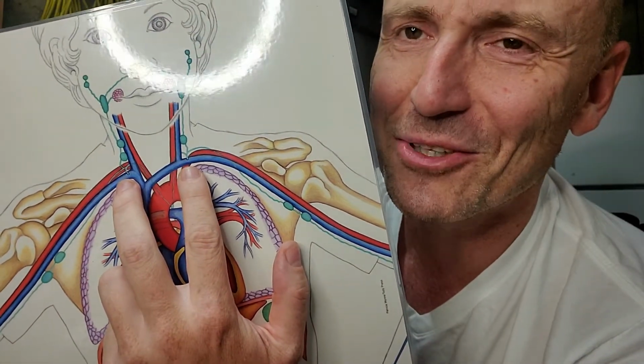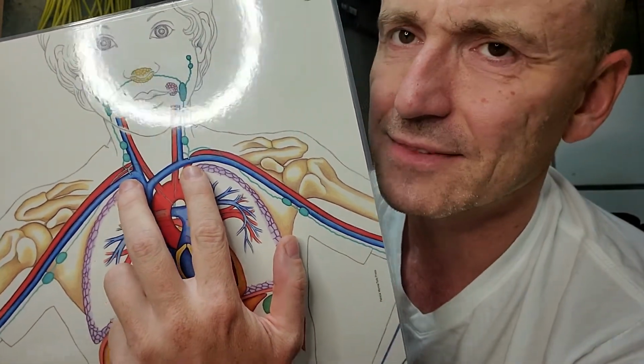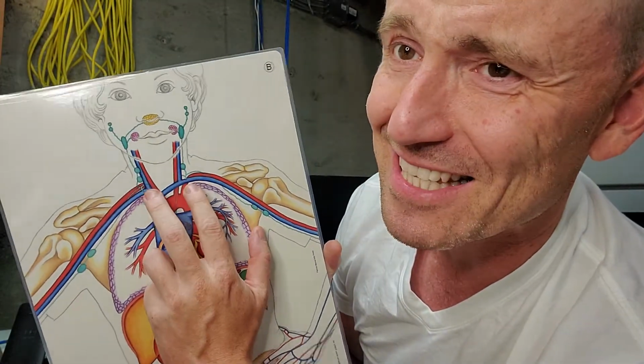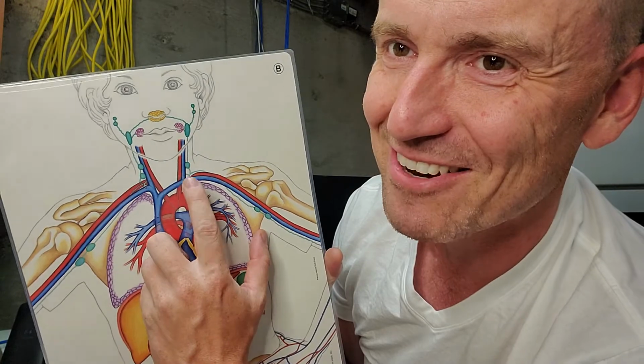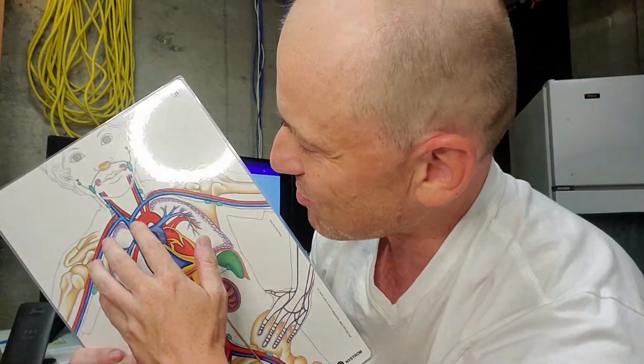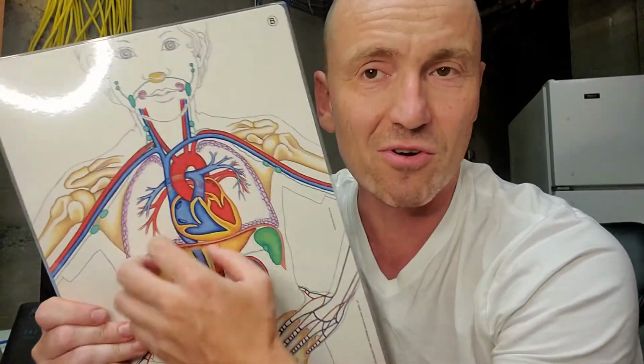So the subclavian veins, doesn't matter, I'll never ask you about it. These veins right by your clavicle bones are where the fluid drains, and then it returns back to the circulatory system. So those lymphocytes enter the circulatory system there.